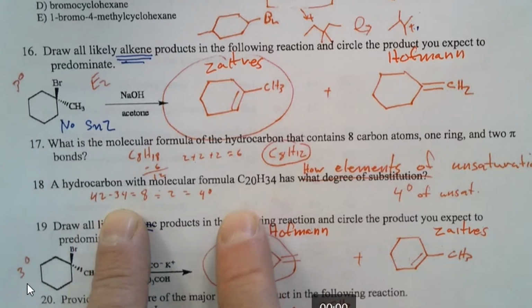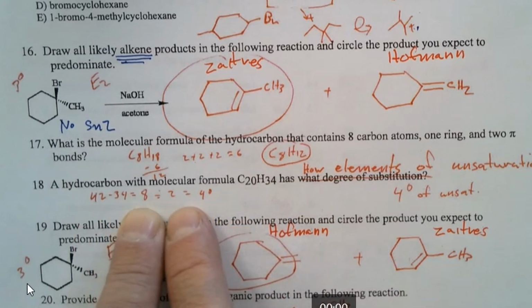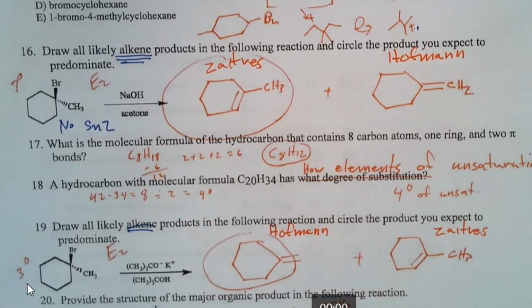42 minus 34 is 8. 8 divided by 2 is 4. 4 degrees, or 4 elements of unsaturation.